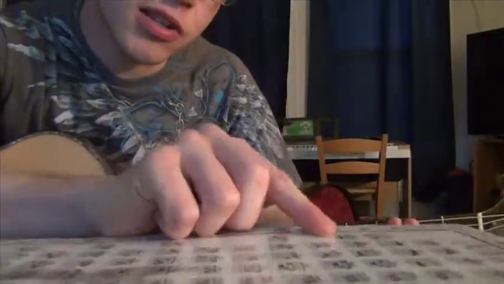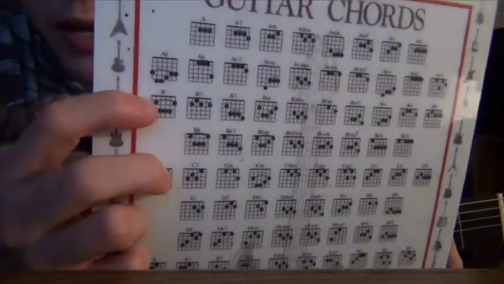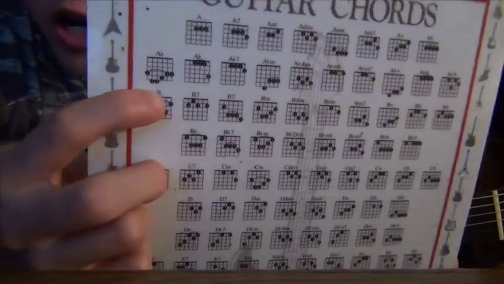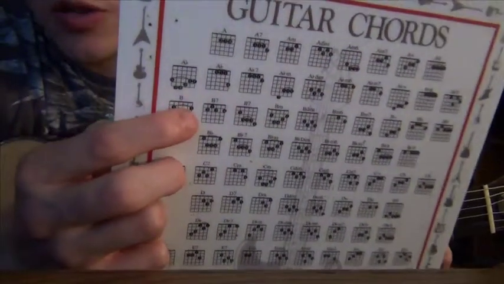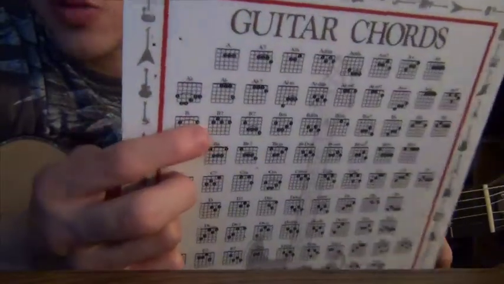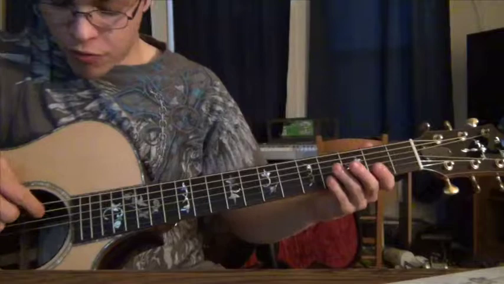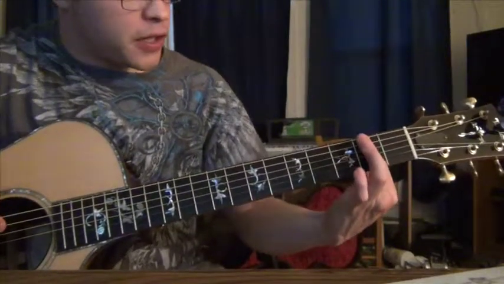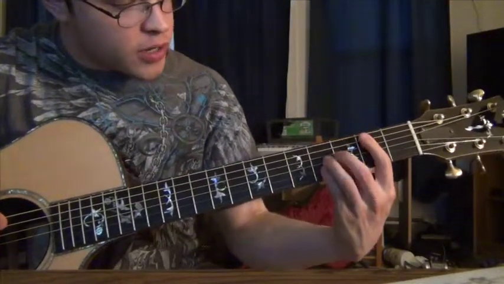And then of course in cases like B, your major B, where that arc covers, all the space that arc covers to where it ends, all of that is what you're going to bar. So for a B, you're barring basically 1 through 5 with your index finger, and then you're putting down these other fingers.